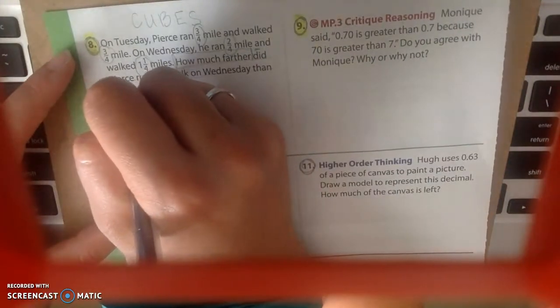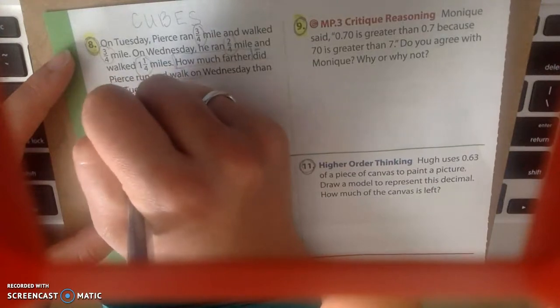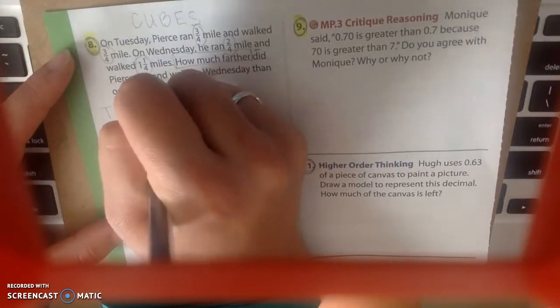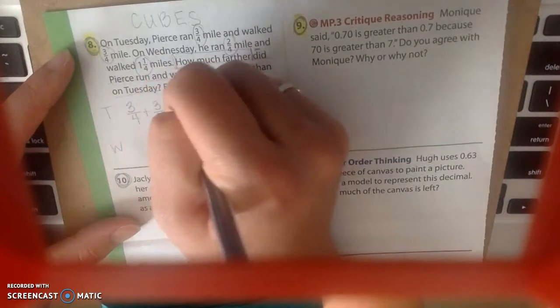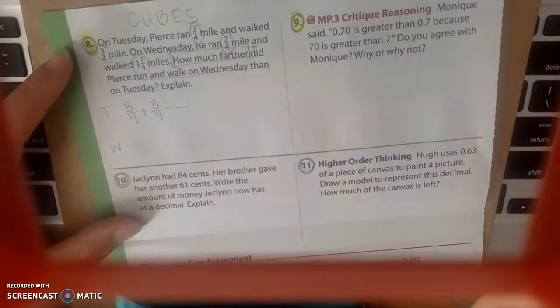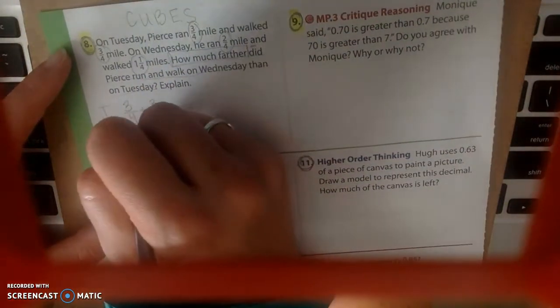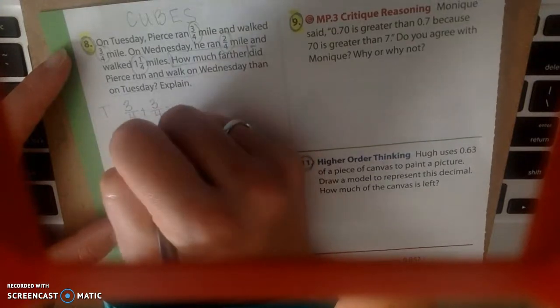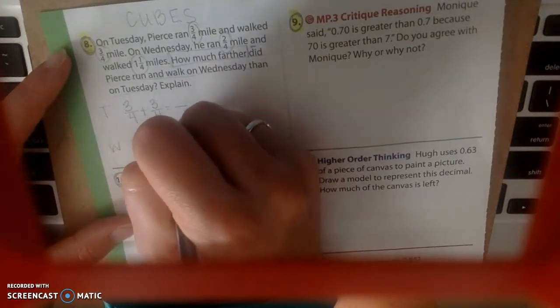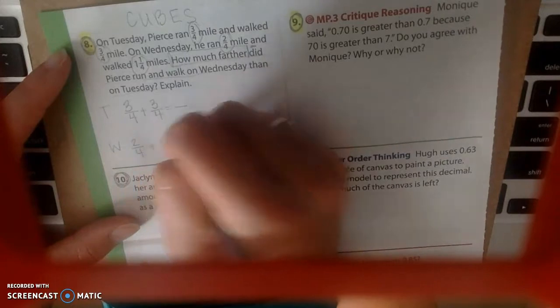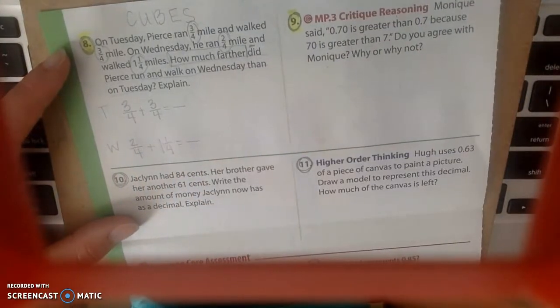So Pierce on Tuesday ran 3/4 and he walked 3/4. So how much total together? On Wednesday, he ran 2/4 and he walked 1 1/4. So we got to think of the totals here.